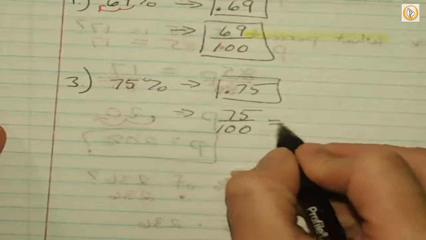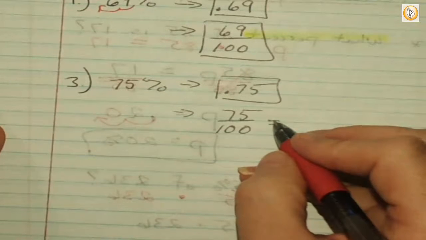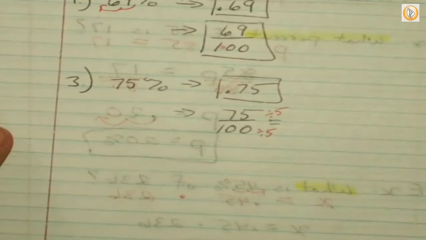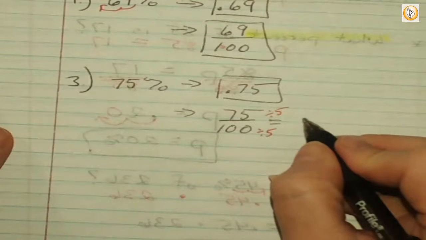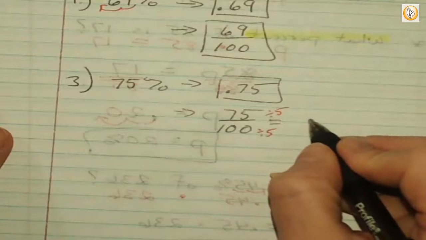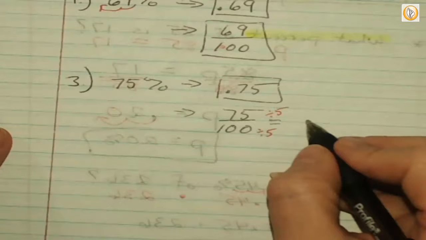And then let's reduce it. What number do you want to try? Okay, you can go with 5. How many times does 5 go into 75? Are you asking me? Yep. 18. You sure? No. Or 6.